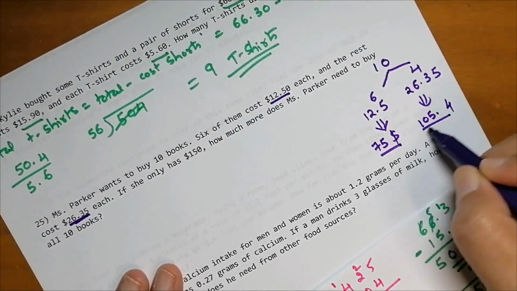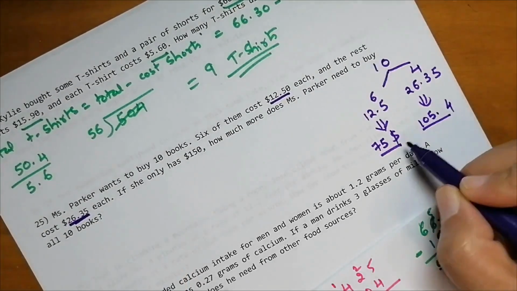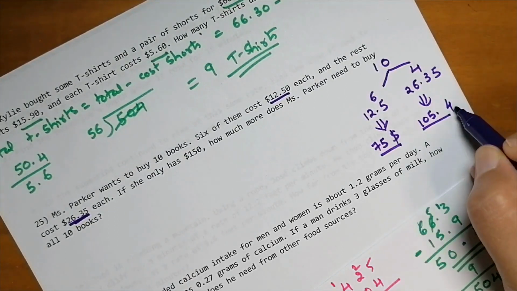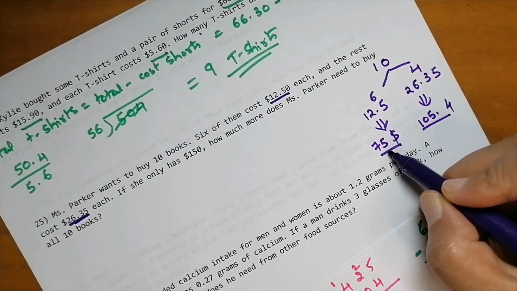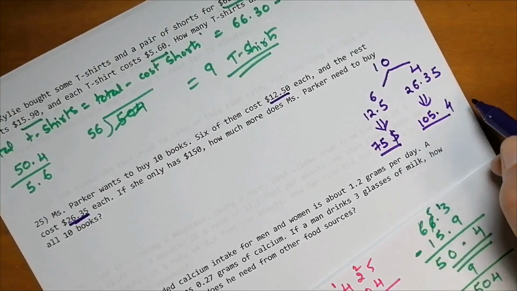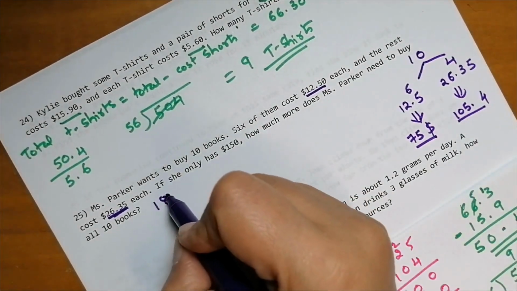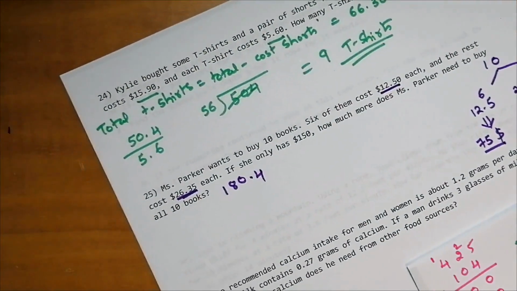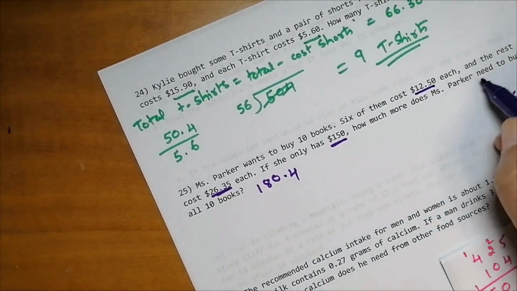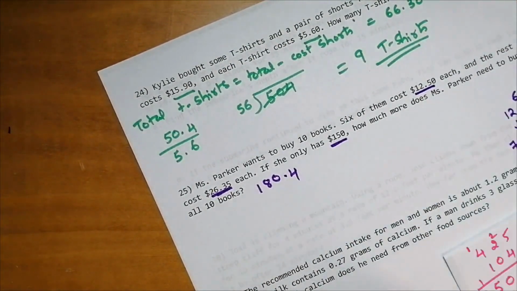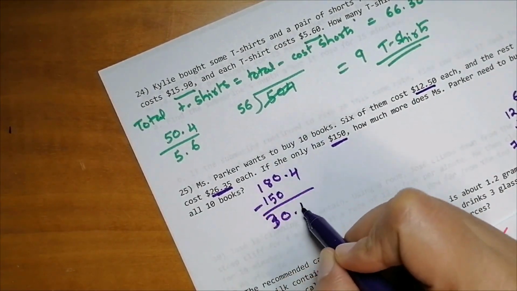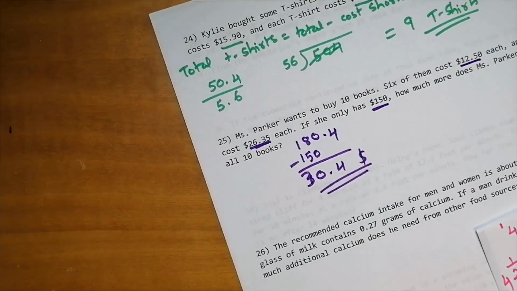Now let's add the total of both of these. How much does it cost? You can do it orally. This is 105.4 and there's no decimal here, so we forget the decimal for the time being. 105 plus 75, we know it's 180, and then we put the decimal here. So this total would be 180.4. But how much does she have? 150. So how much more does she need to buy all the books? This will be subtracted here. So this is 30.4. She needs this much more money.